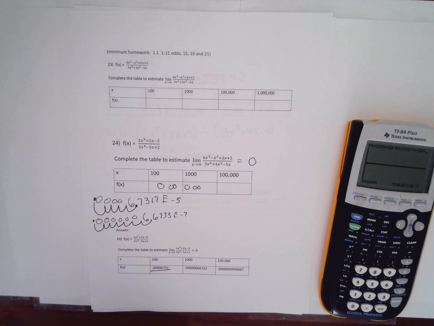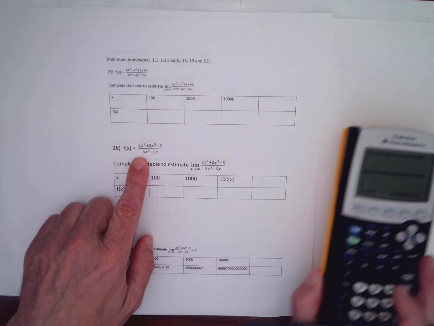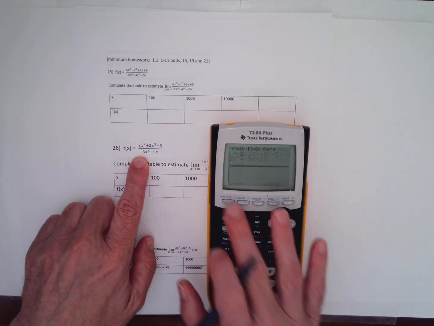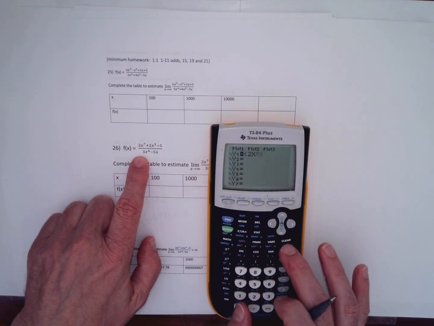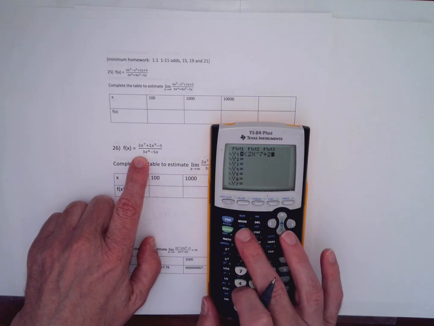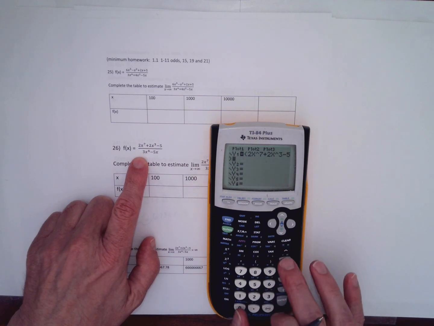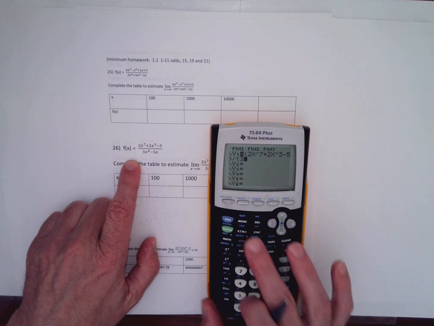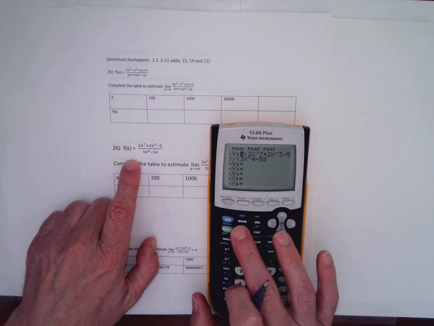One more. It's a little longer than I want to make my videos, but this is the last problem for the section. So I'm going to do problem 26. I'm going to enter the function: parentheses 2x to the 7th plus 2x cubed minus 5, divided by parentheses 3x to the 4th minus 5x.